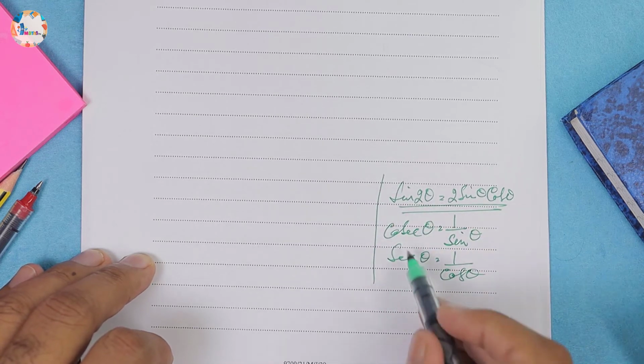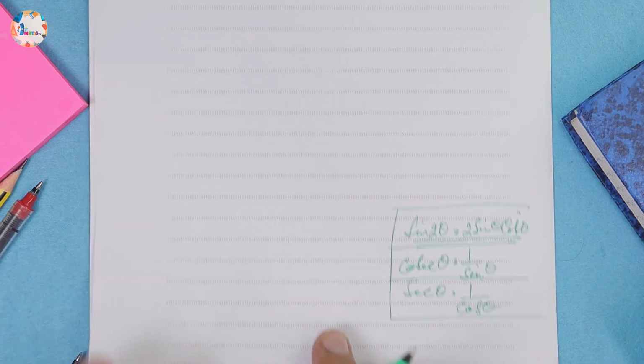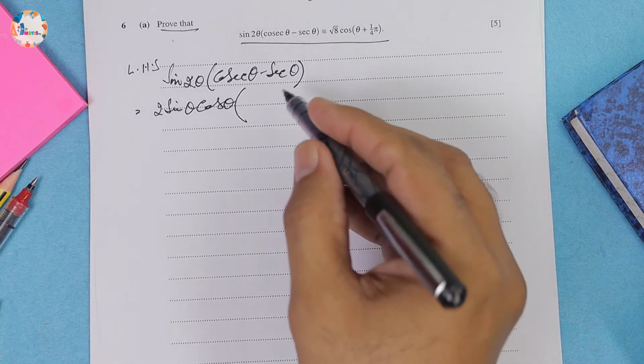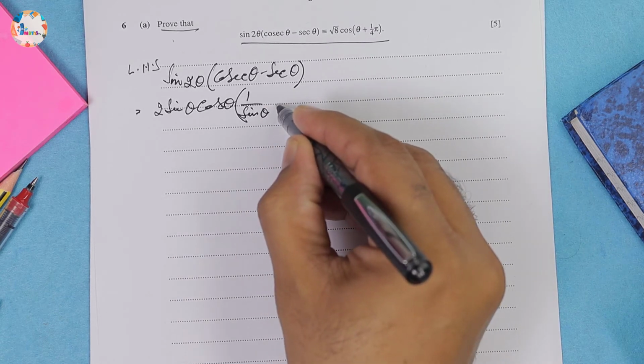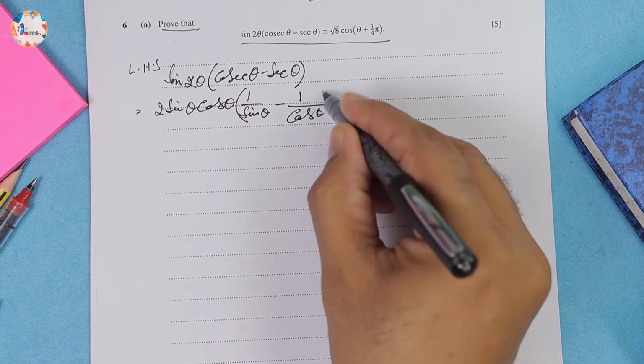So these two formulas also we will apply over here, and then this will become 1 over sine theta minus 1 over cos theta.